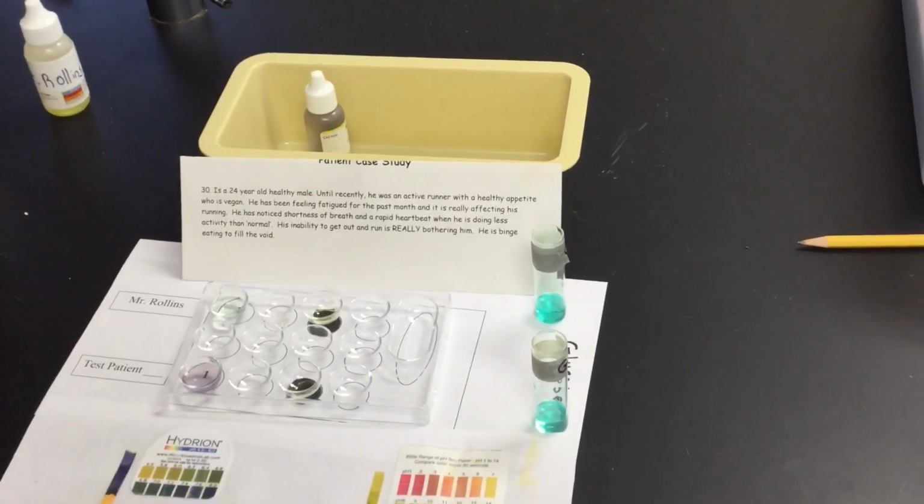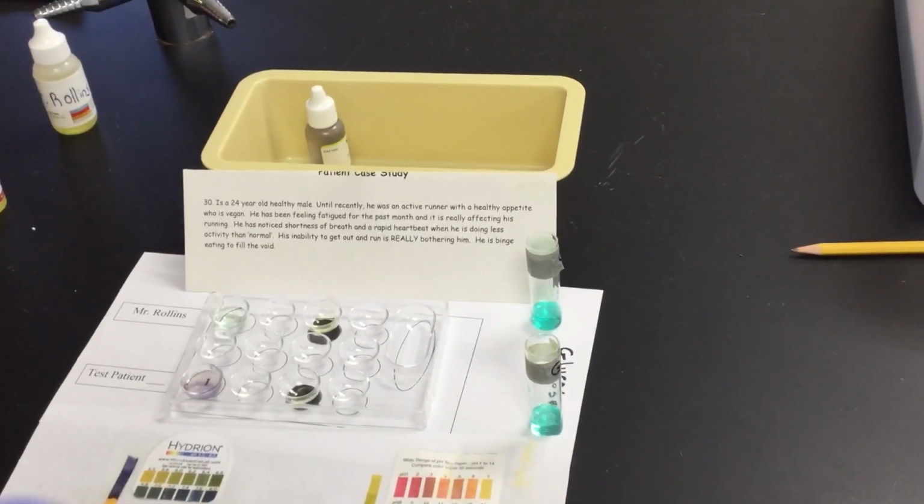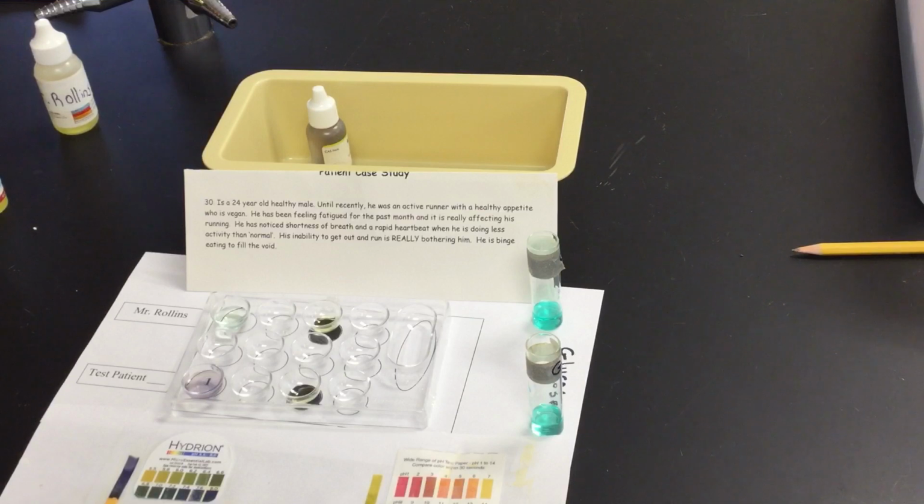What's left is that you guys need to go through, look at your microscopic view of the slide on Google Classroom, copy and paste that into your particular data chart, just like you did for Rollins, and then come up with an analysis. Follow the sheet, follow the rubric on your write-up to determine what this particular patient may have going on with them.